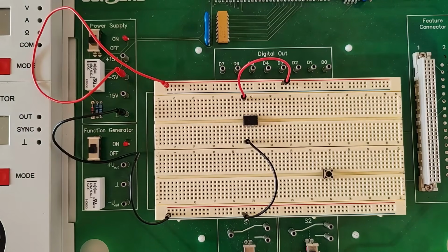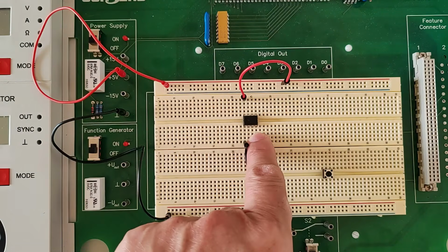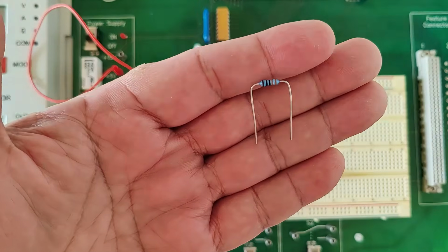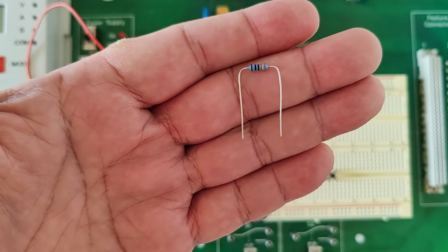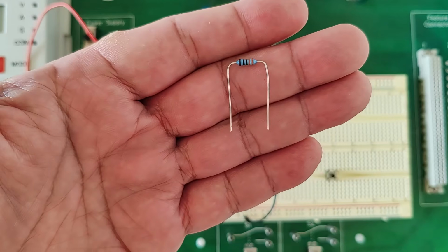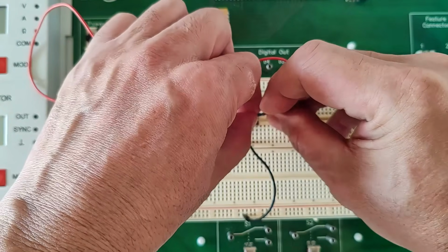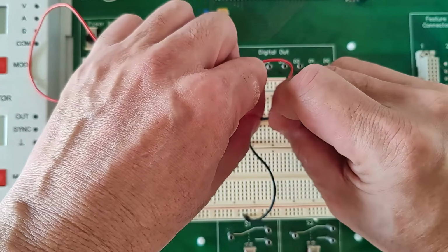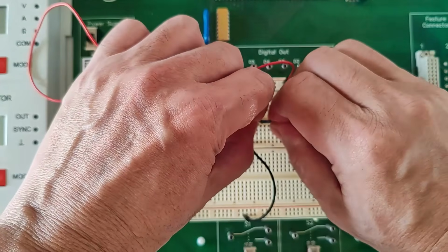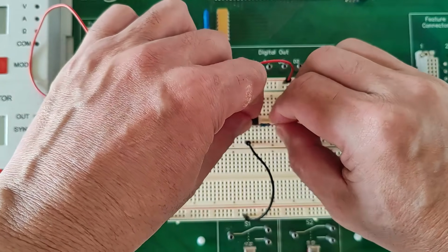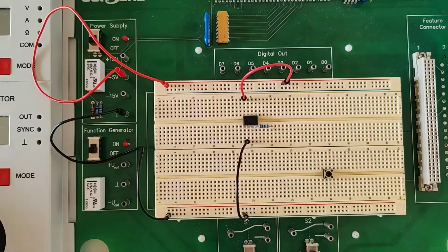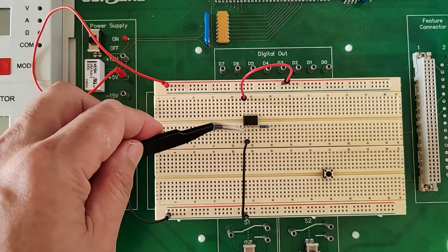Now after that, let's establish the output. For the output, which is pin number 3 of our 555 timer, I need to connect this time around a 330 ohm resistor. I have it here. One leg to pin 3, the other leg to a free pin. Let's do that now. One leg to pin number 3, the other leg to a free pin somewhere on the right hand side of the 555 timer. There. Over there. This leg is connected to pin 3.